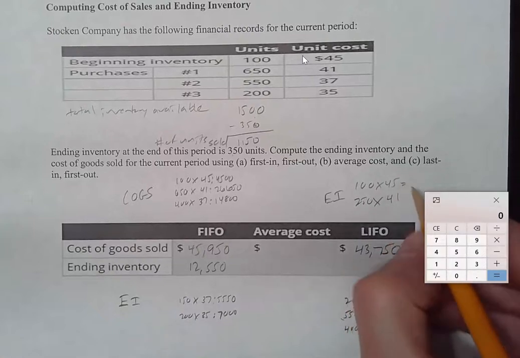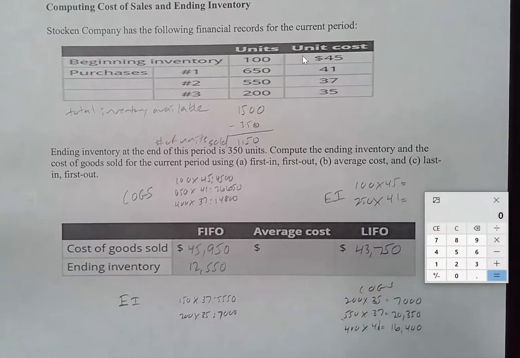All right. So for ending inventory, we had previously calculated this right over here for a different reason. So we got 4,500 there. But then we also need to come up with 250 times 41.